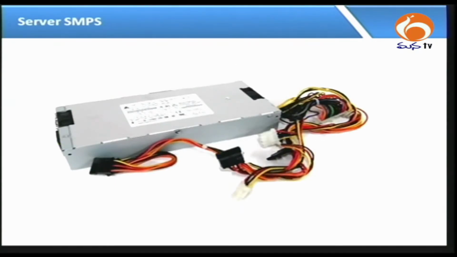On the screen you can see one more type of SMPS. This type of SMPS is generally used in server hardware platforms. Desktop SMPS is different, server SMPS is different. In desktops you can recognize only one SMPS. Due to power fluctuations, if the one and only SMPS in a desktop is crashed, the computer is never going to start normally.